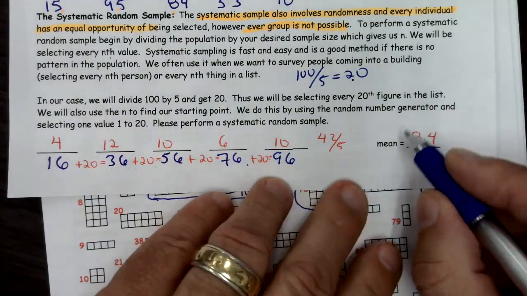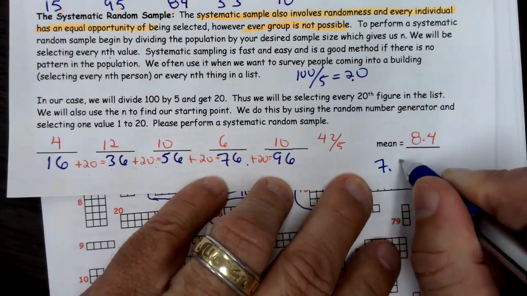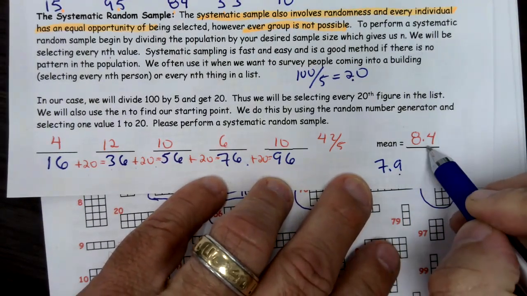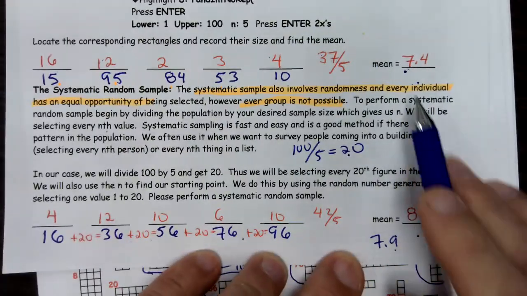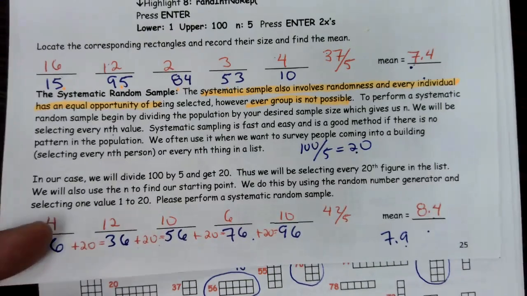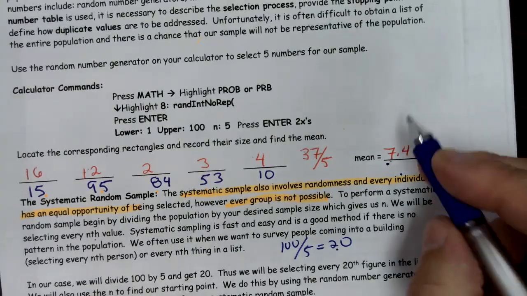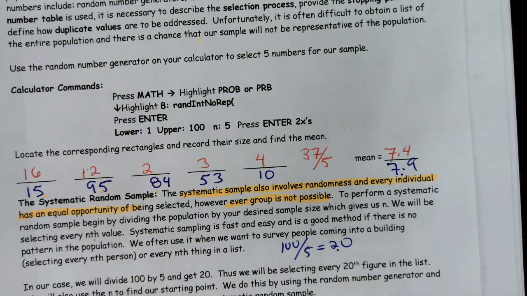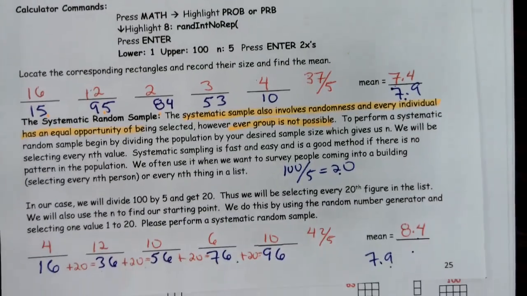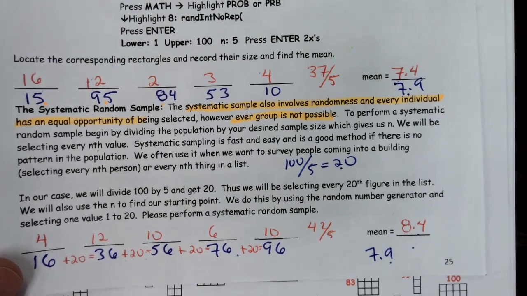Once again, the actual mean was 7.9. So I'm a little bit above here. I'm 0.5 above here. I'm 0.5 below. So both of these were reasonably close, which was much better than what I came up with before when I did my judgment sample. And I said, oh, 12. And then I came up with 11.6.